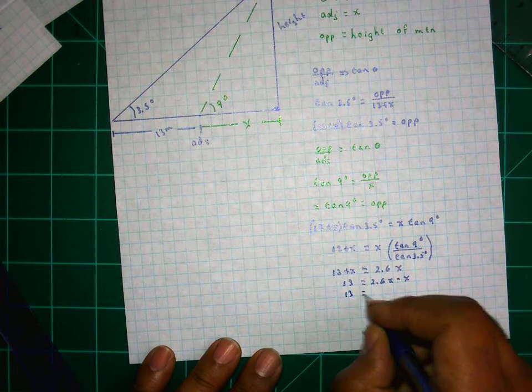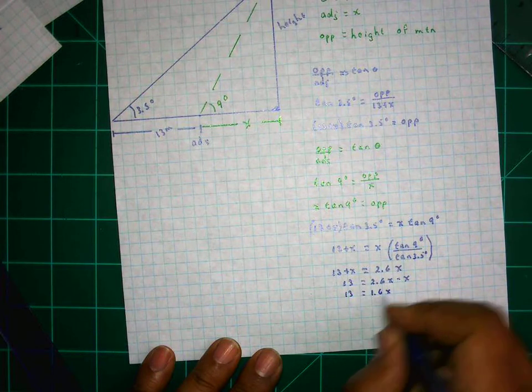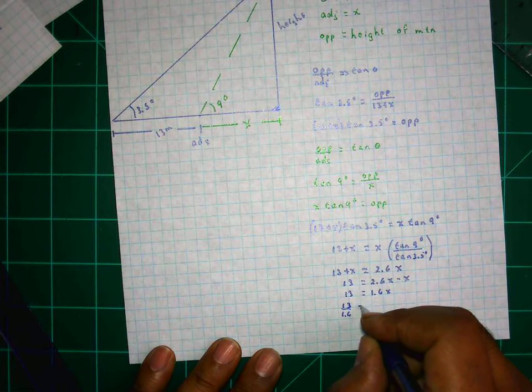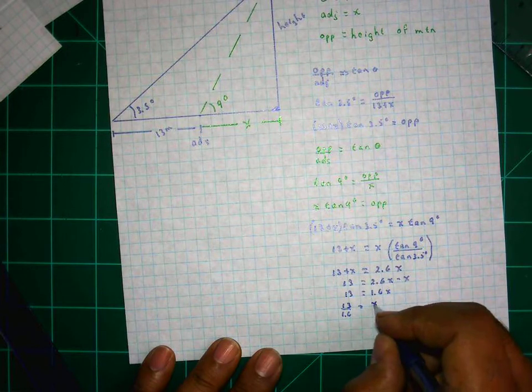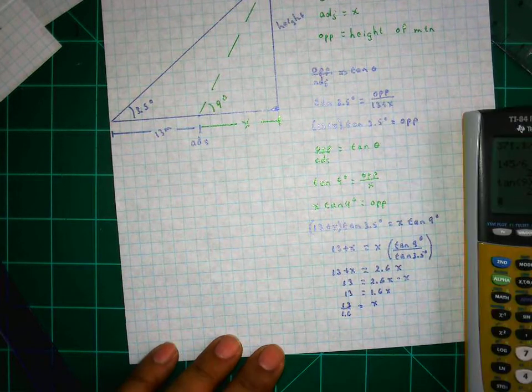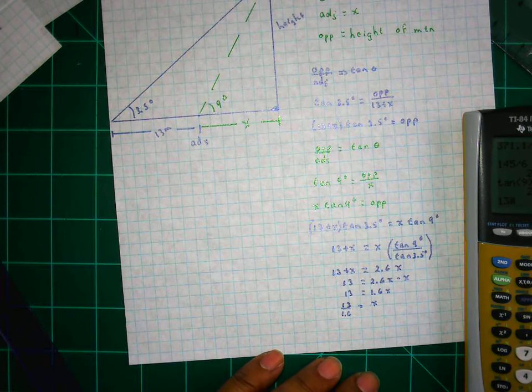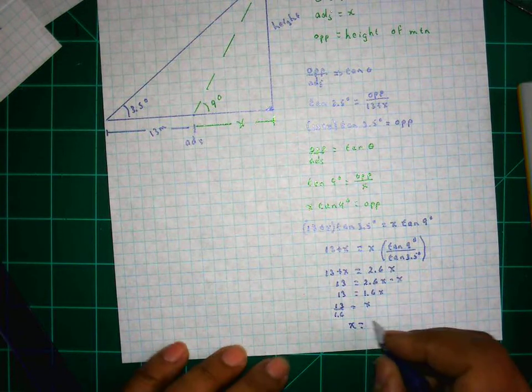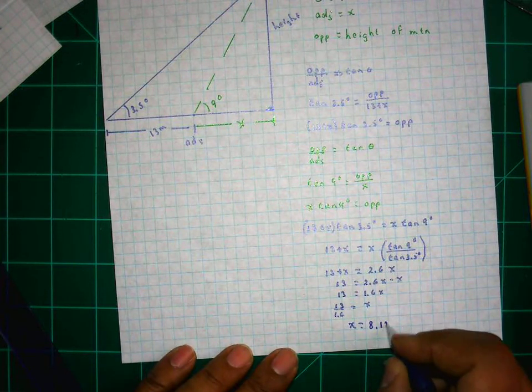So 13 equals 1.6x. Divide by 1.6, and I see that that's x. So x is going to be 13 divided by 1.6. So I see x is equal to 8.125.